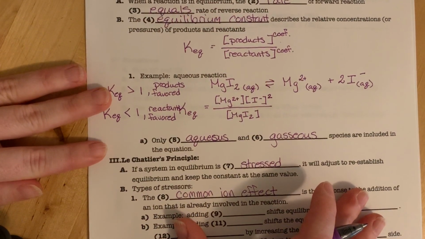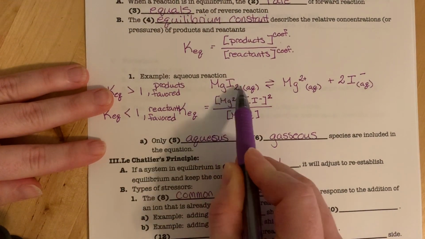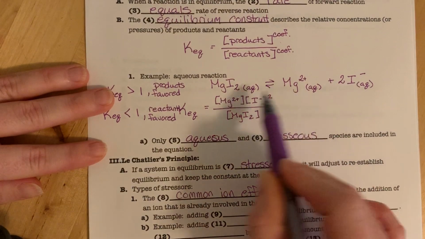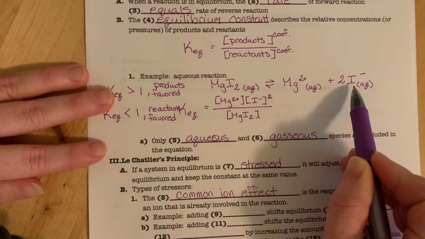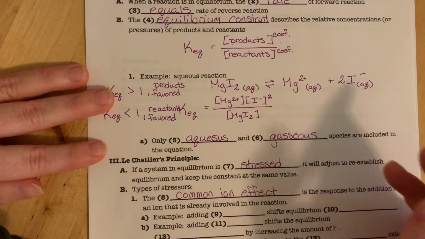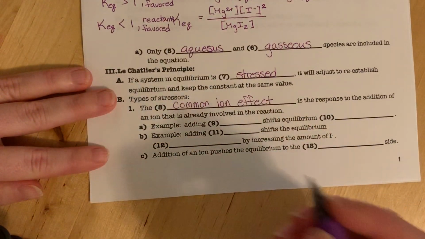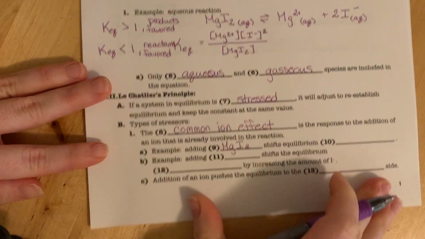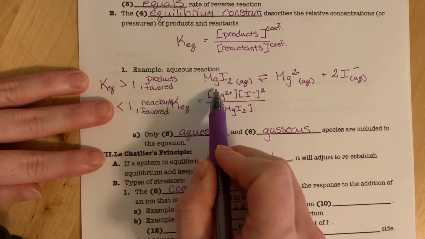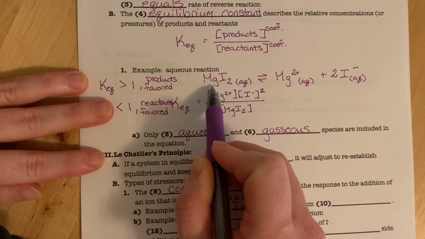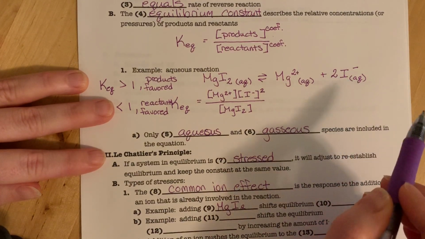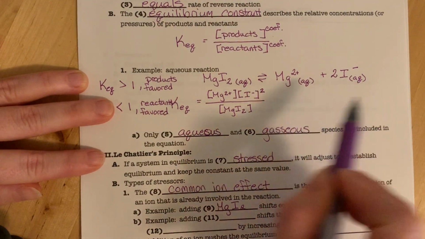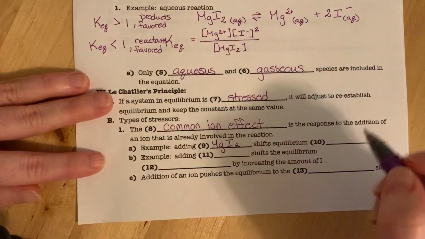So if you look back at the equilibrium up here, we have magnesium iodide, we have magnesium 2+, and we have I-. So if I add any one of those species to the system, then it would be the common ion effect. So if I, say, added a little bit more of magnesium iodide, then that would give me more reactants. And so the system is going to compensate by producing more products. It's like ordering more ingredients for food. Once you have more ingredients, you can make more food. So that is pushing the equilibrium forward.